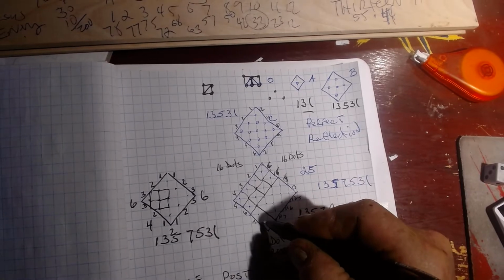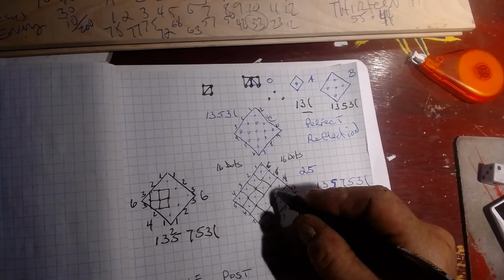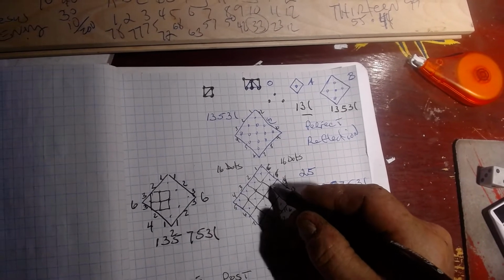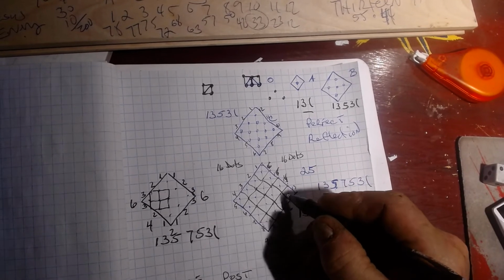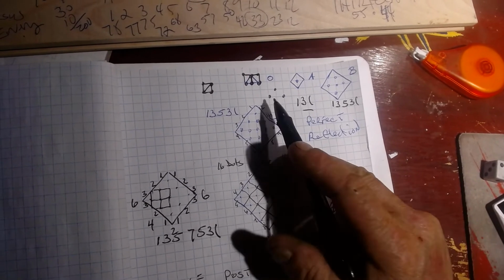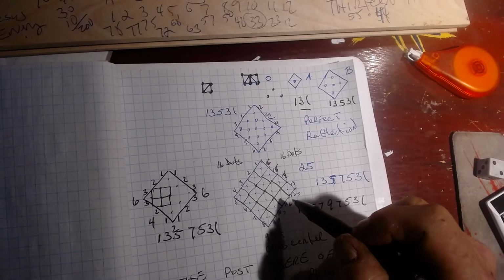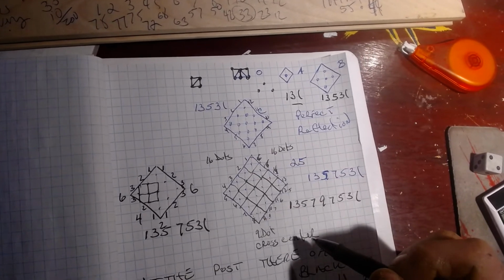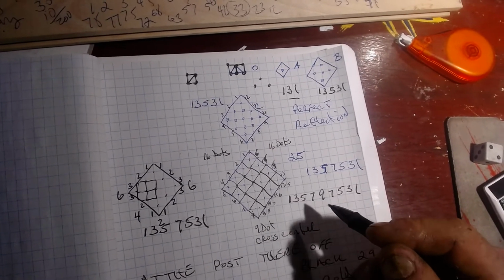So how many of these singular boxes would we have in here? 1, 2, 3, 4. We'd end up with a number of 16. There would be 16 of these singular boxes in here and 32 of the half space. Do you understand how the knitting goes?